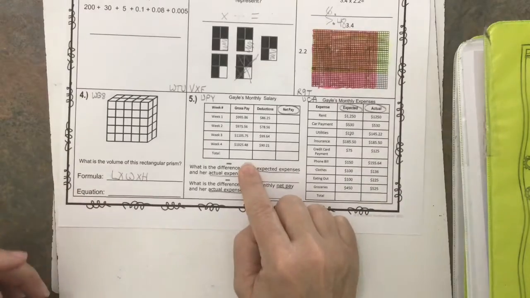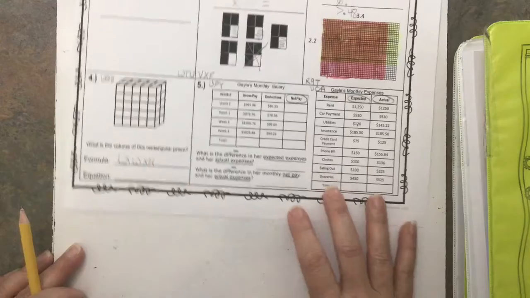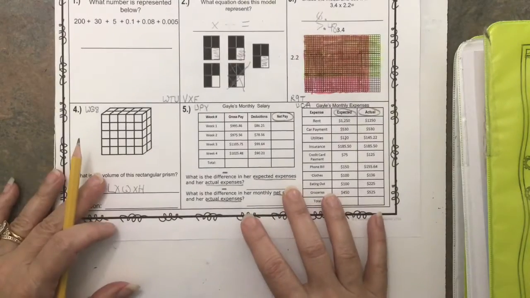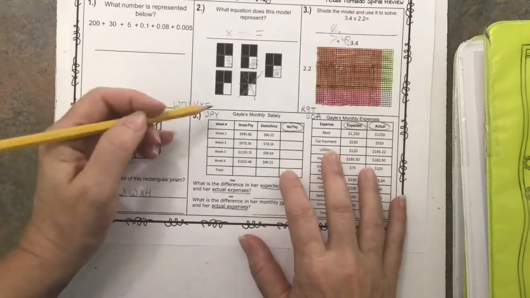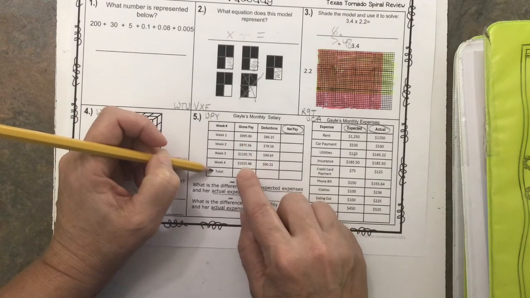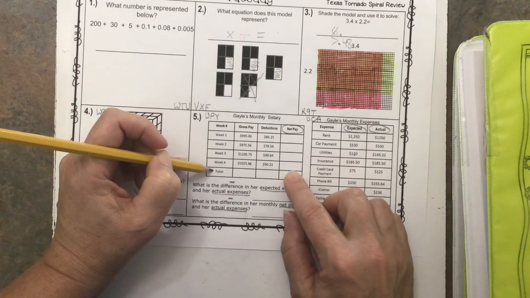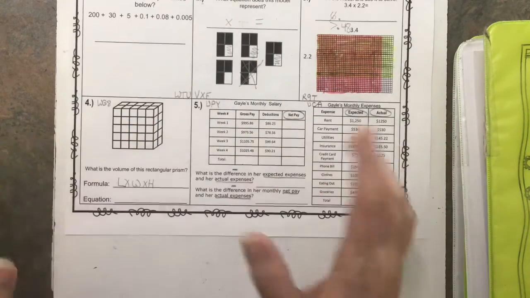Okay, moving on to this one, we've got Gail's monthly salary. Here are the weeks. Here's her gross pay. Here's her deductions. Here's her net pay. Okay, so what does that mean?